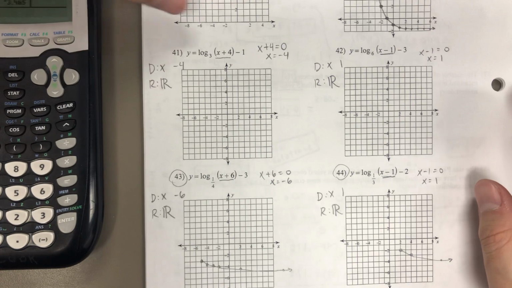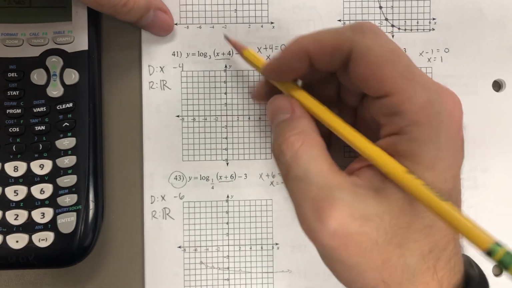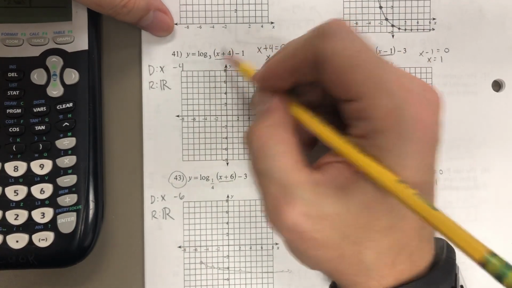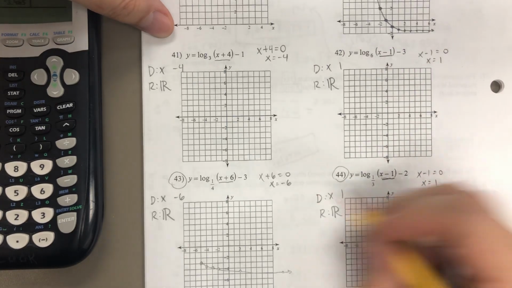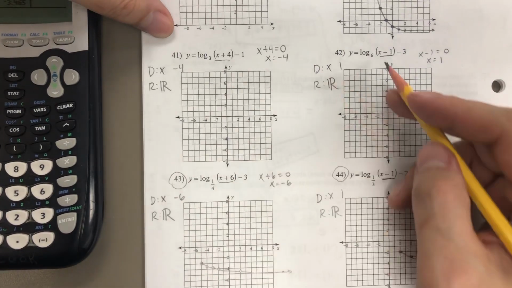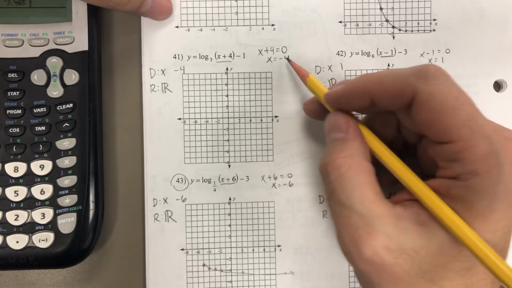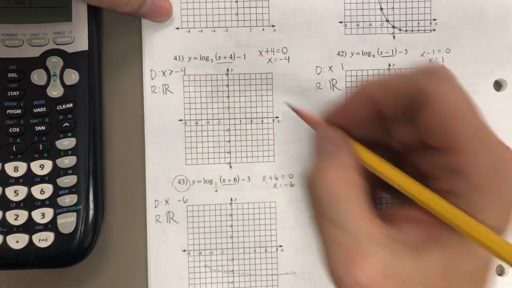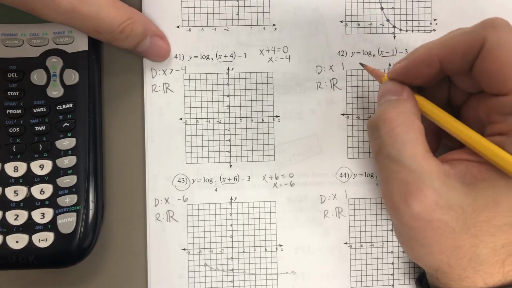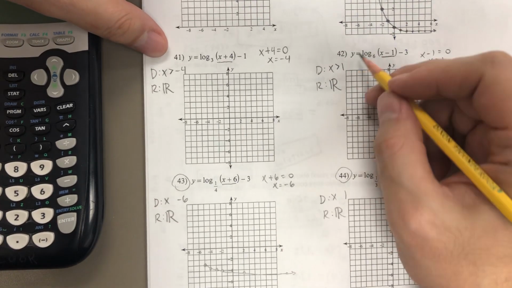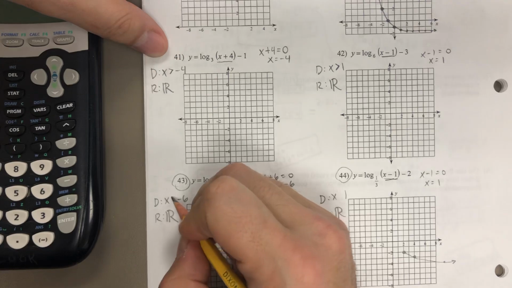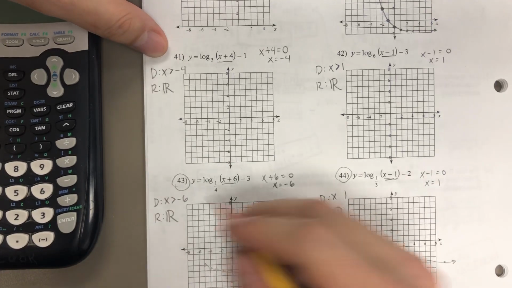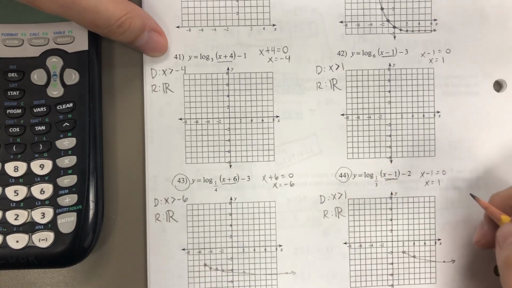All right, now here's how you get the domains for these. For any logarithmic function, this whole thing needs to be positive. It has to be positive, okay? So as long as your x value is positive, whatever you got when you solve for 0, x has to be bigger than that number. So x is bigger than -4. That's the domain for this one. x is bigger than 1 for number 42. x has to be bigger than -6 for number 43, and x has to be bigger than 1 for number 44.